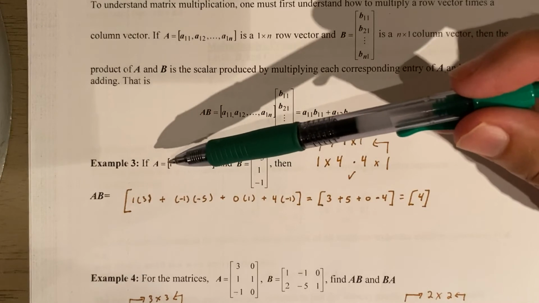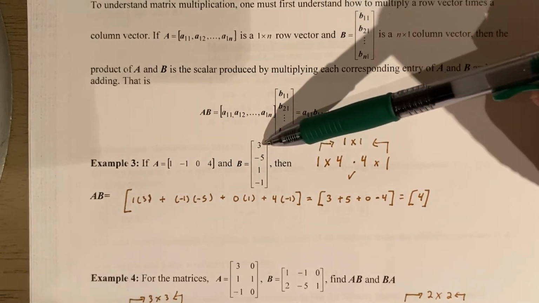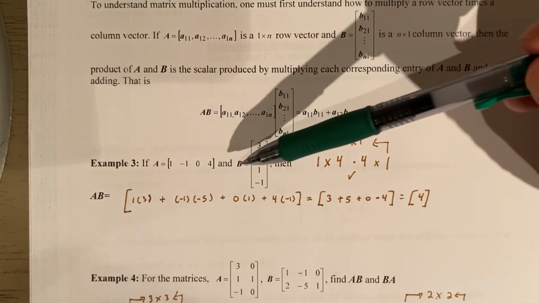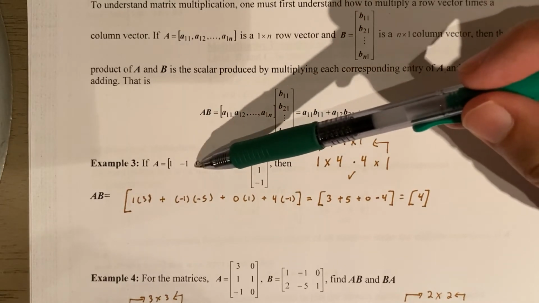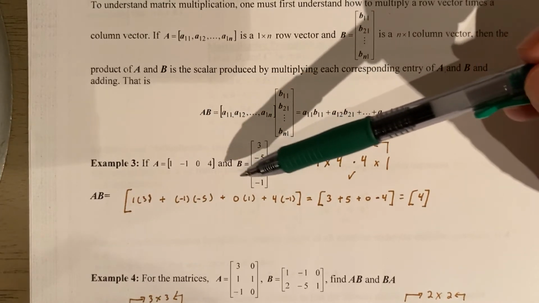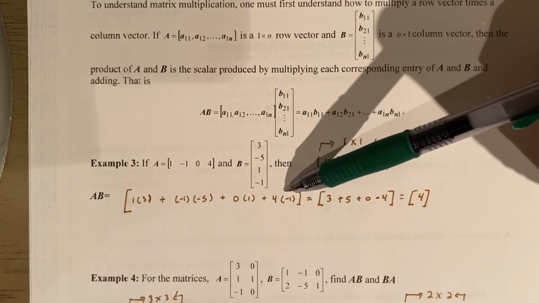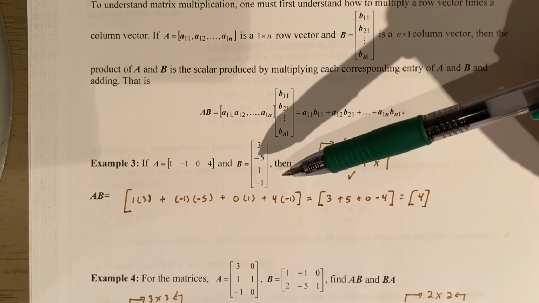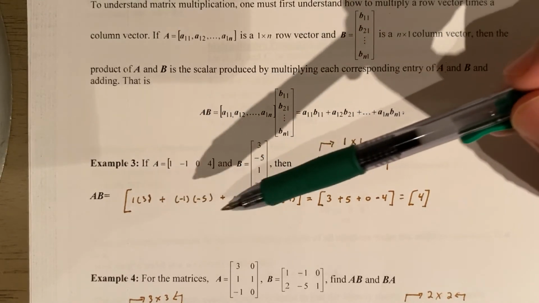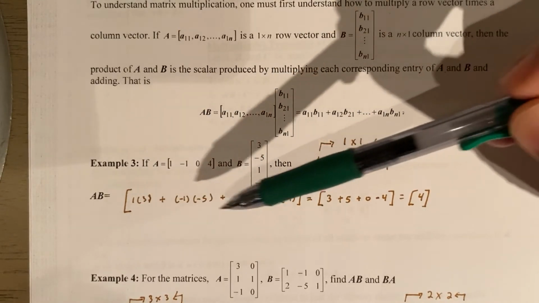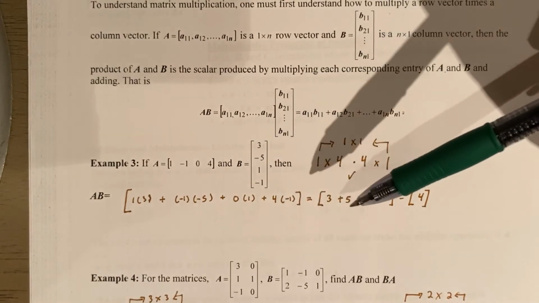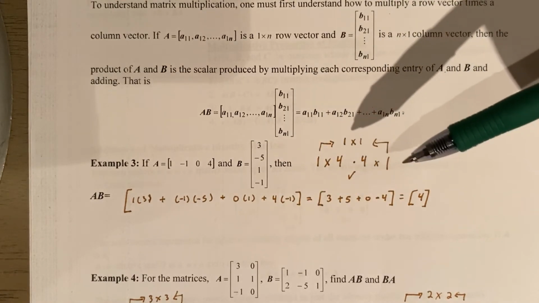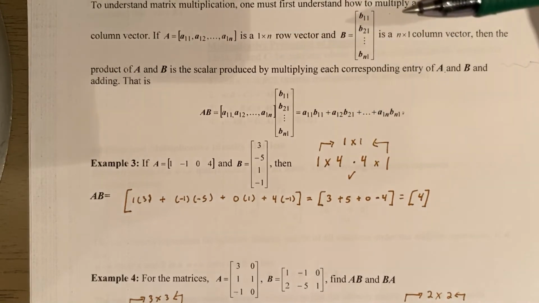So I have 1 times 3, plus -1 times -5, plus 0 times 1, plus 4 times -1. And then that's it. There are no more columns or rows to multiply. I add up all of these products and I'm left with 3 plus 5 plus 0 plus -4, or just 4. That gives me a 1 by 1 matrix.